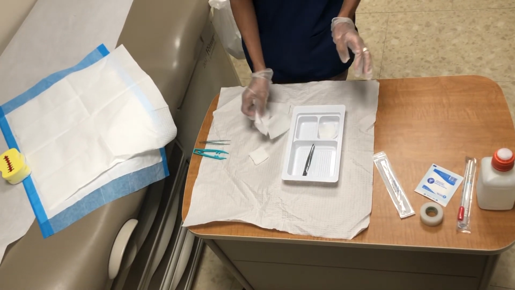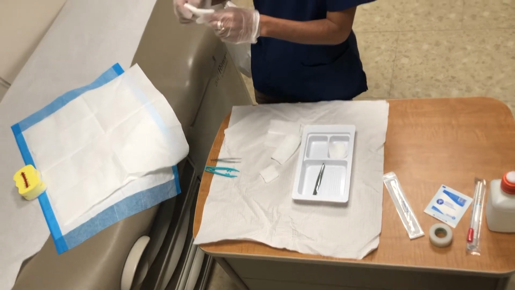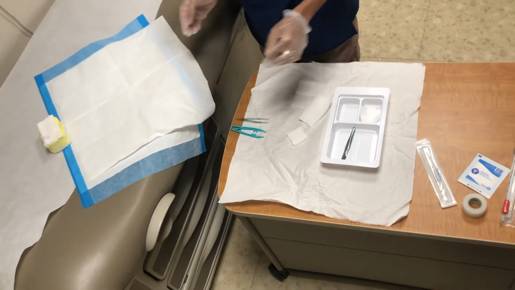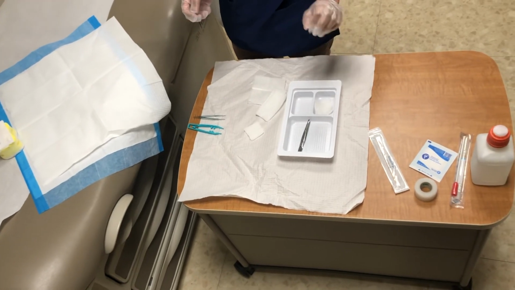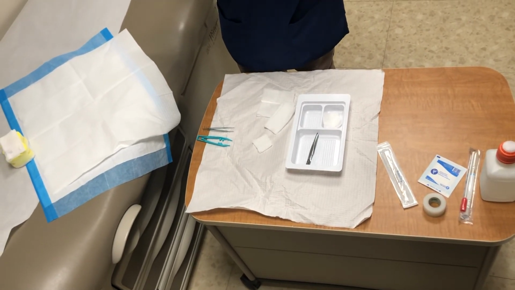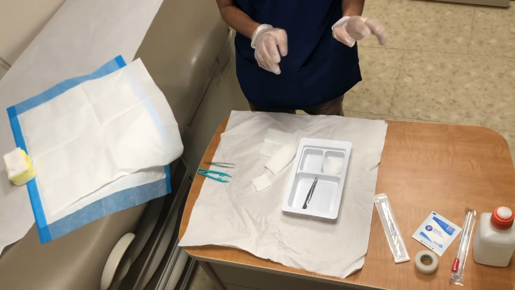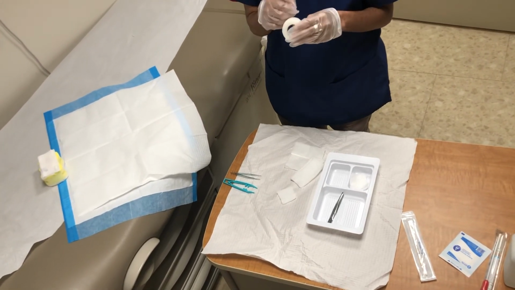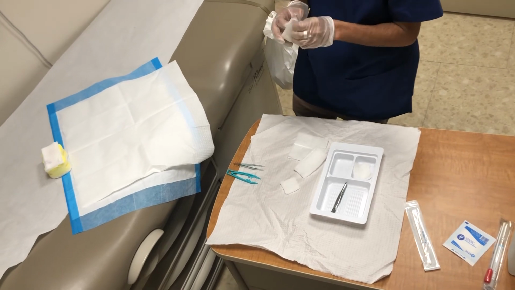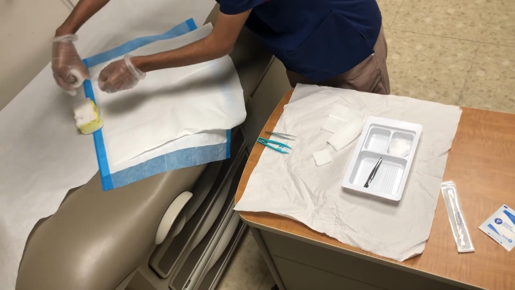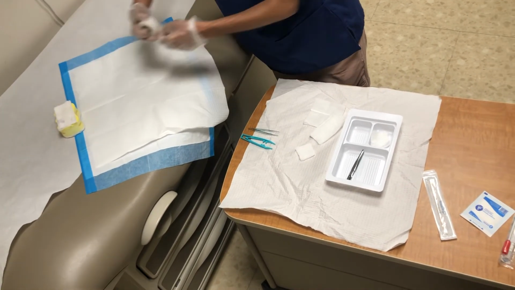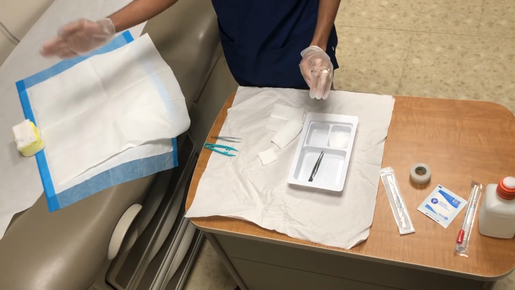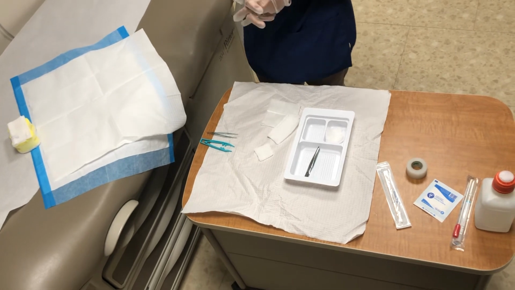So once I've done that, I'm going to cover the wound with another sterile gauze, and I'm gonna leave it like that. And then at this stage, I can either take my gloves off or I can just use the tape like that. So I'm just gonna keep it on. I'll put the date on it, and then I'm going to tape it to secure the dressing. So I've done that. I've done 3 layers and I've secured the dressing.